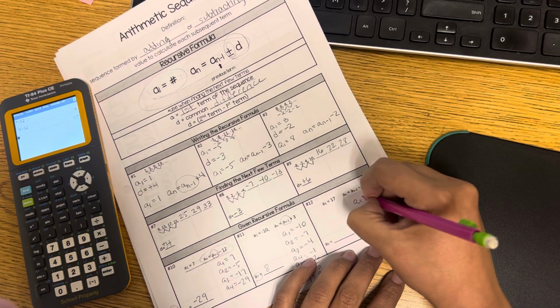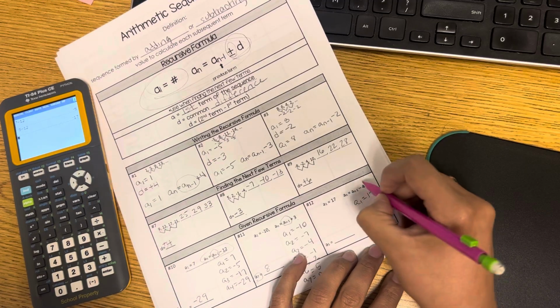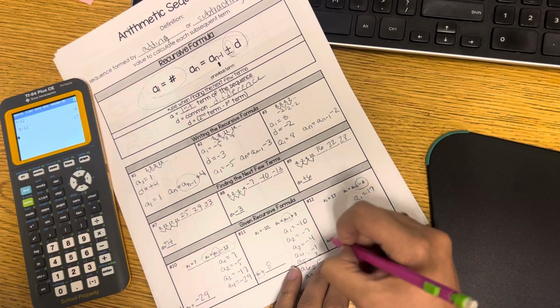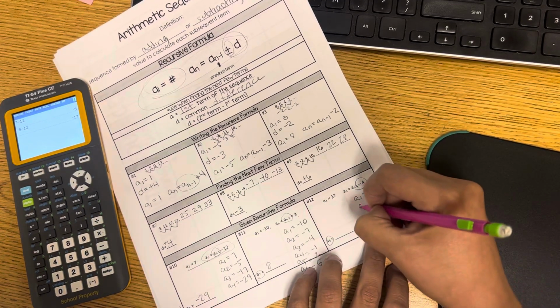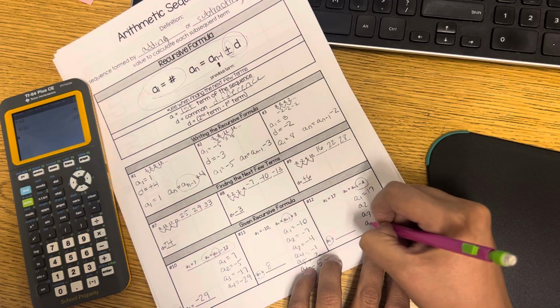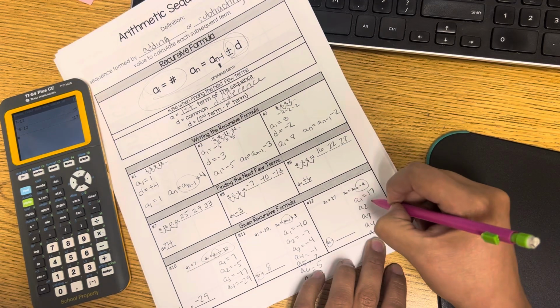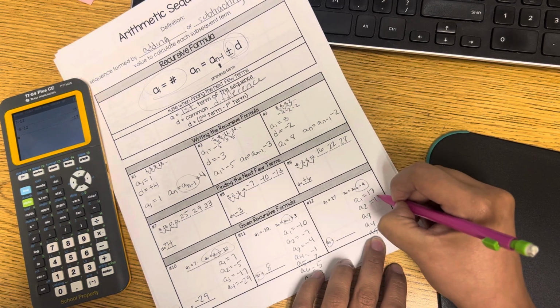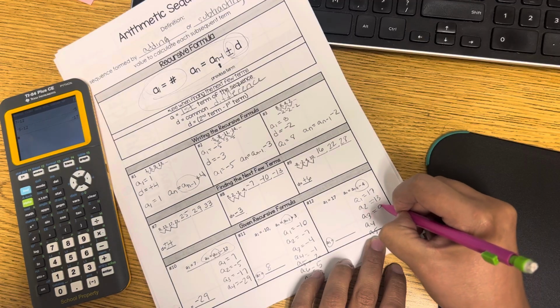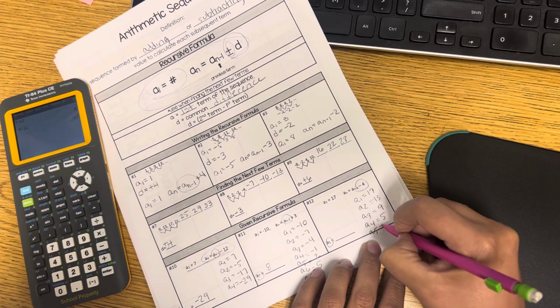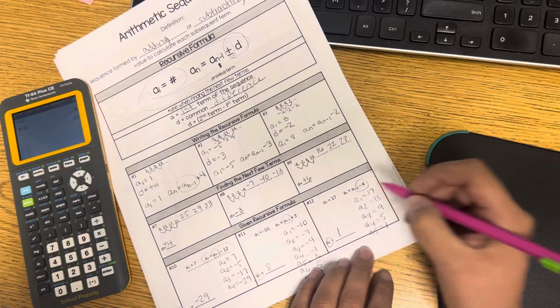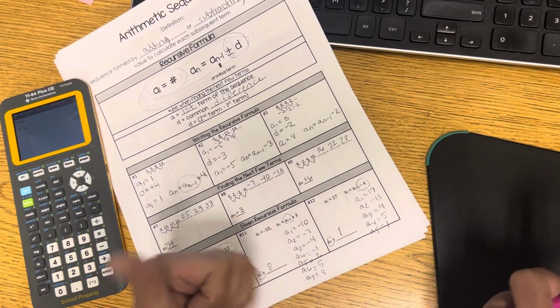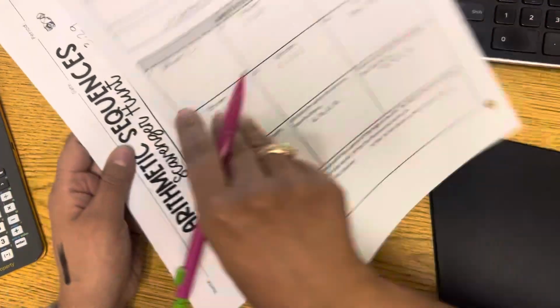A sub 1 equals 17. And it's asking you to subtract 4 every single time. So to find the fifth term, I'm going to have to do that a few times. 17 minus 4 is 13. 13 minus 4 is 9. 9 minus 4 is 5. And 5 minus 4 is 1. So my fifth term should have been 1. So far, so good. Again, if you feel like I'm going too fast, let me know.